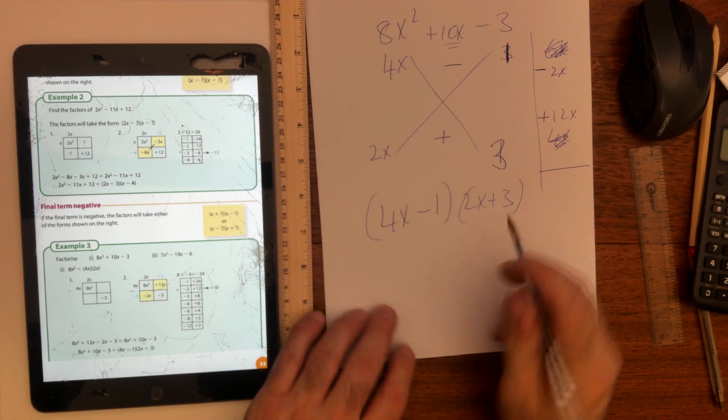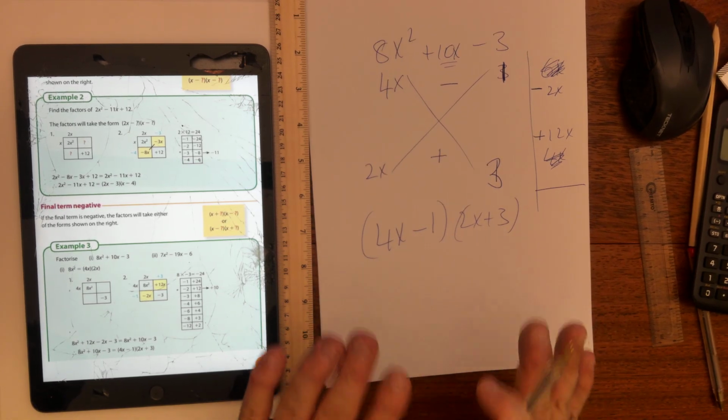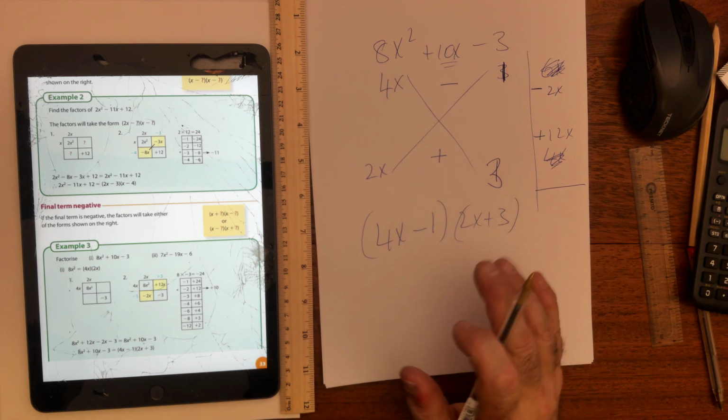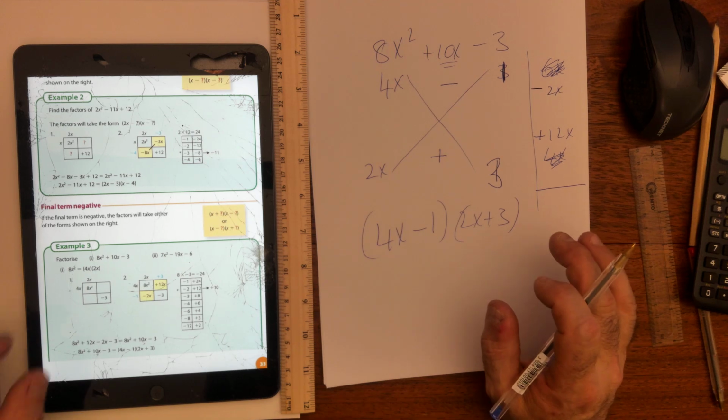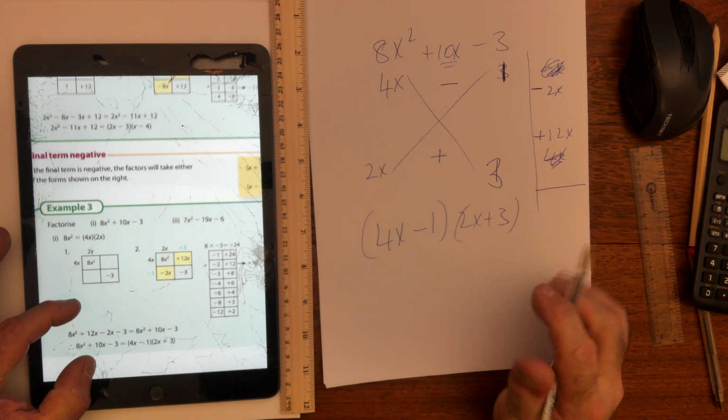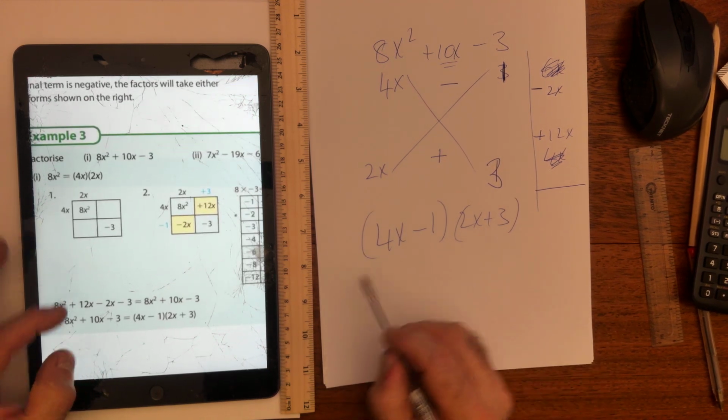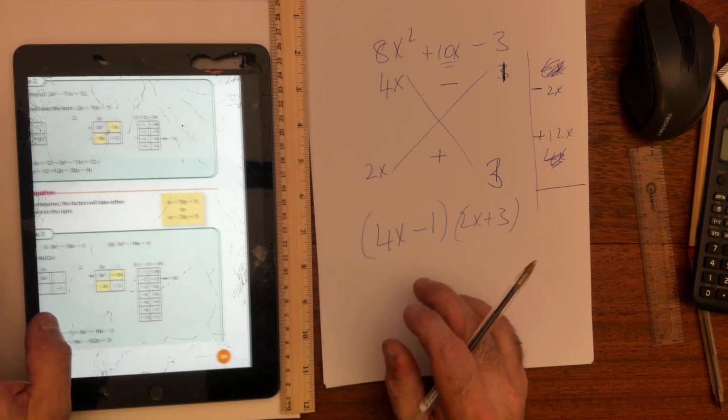Now loads of students find this very, very difficult, but with some practice you can do it. Especially with the fact that there aren't that many things to check. So double check we got that one right, and of course we did. 2x plus 3 and 4x minus 1.